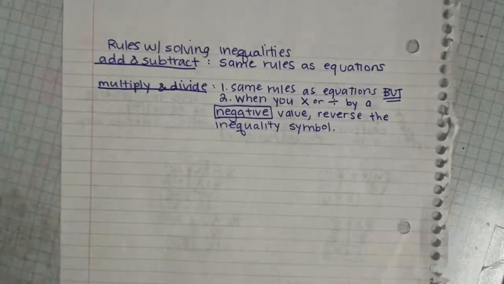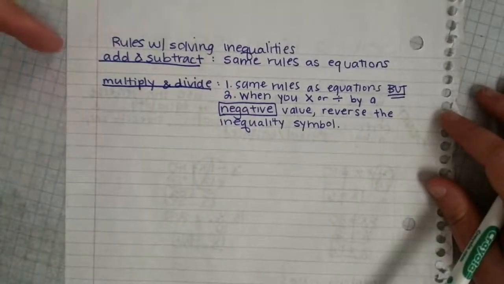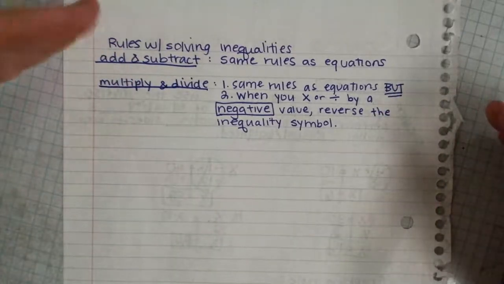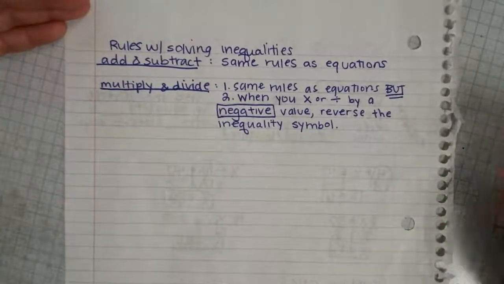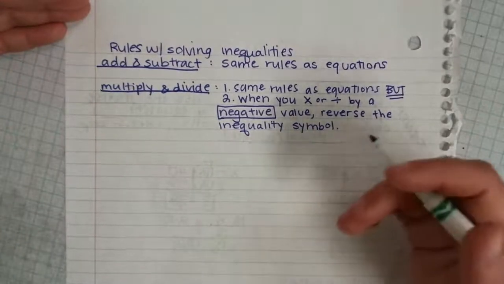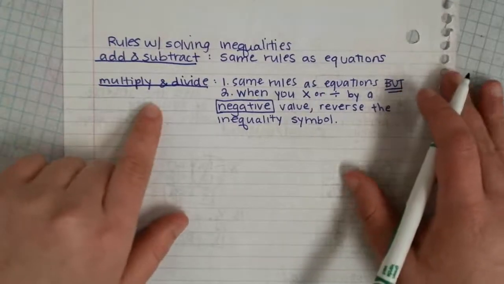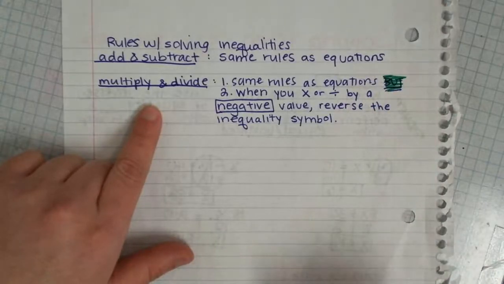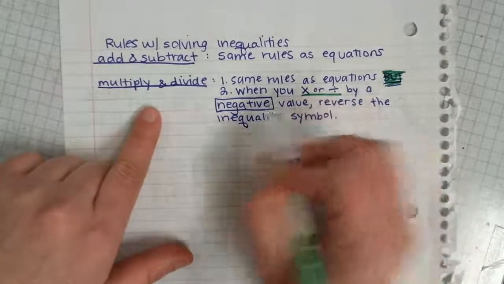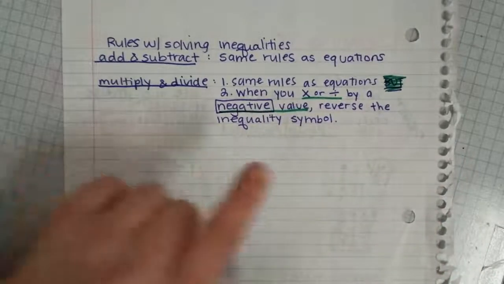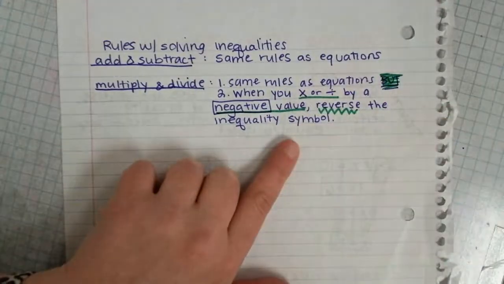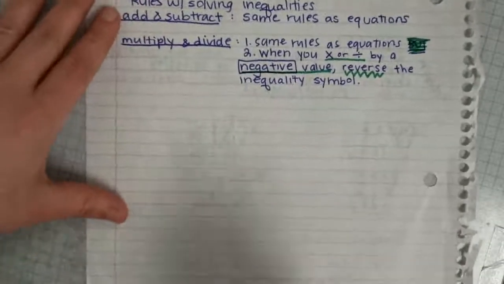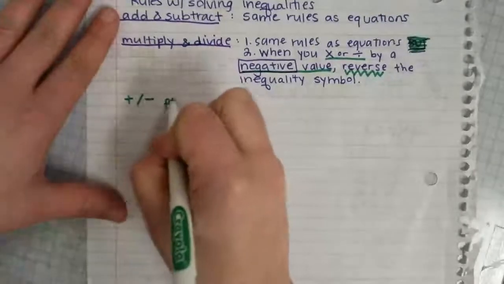Next part. So now we're actually going to solve inequalities. We have a couple of rules. With adding and subtracting, you're going to follow the same rules as equations. If there is addition, we're going to use subtraction, that inverse operation. If there's subtraction, we're going to use addition. But when it gets to multiplying and dividing, we follow the same rules, but if you multiply or divide by a negative value, you are going to reverse the inequality symbol. And that'll make sense here in just a second. First, we're going to do some adding and subtracting practice.